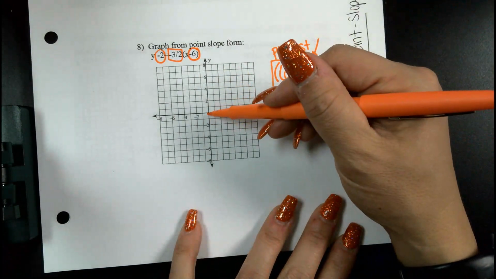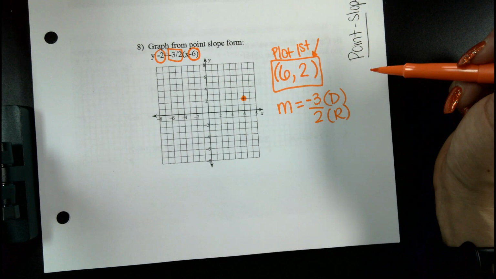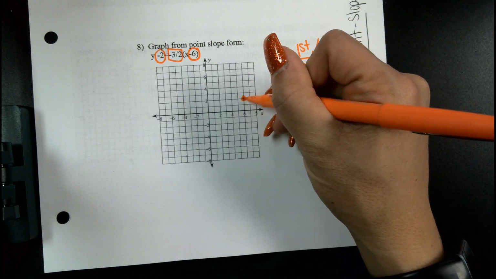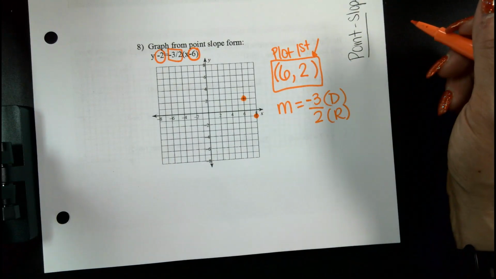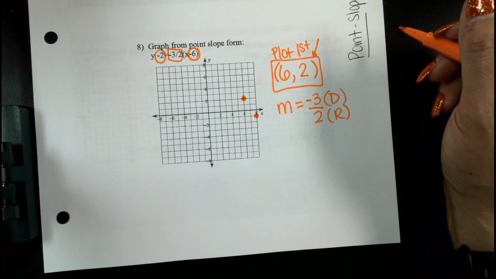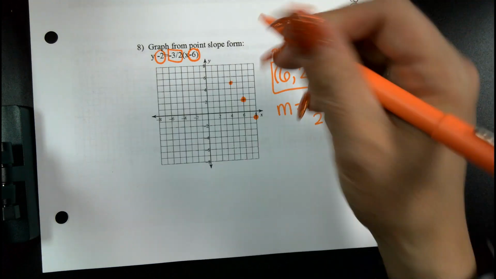You start at the origin, you go to the 6 on the x, and then up to 2. Then you're going to go down 3, right 2, starting from here. So down 3, right 2, you can only do it once. And then you can do it 2 times. So then I'll go back to my starting point, and then you can do it one more time and you end up all the way up there at the very top of the graph.